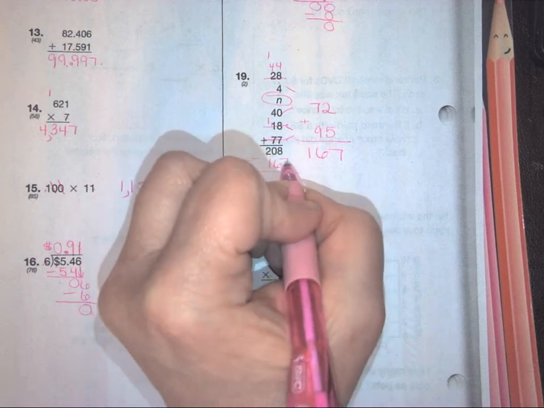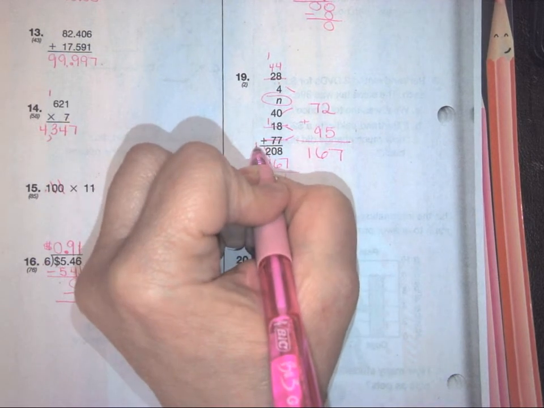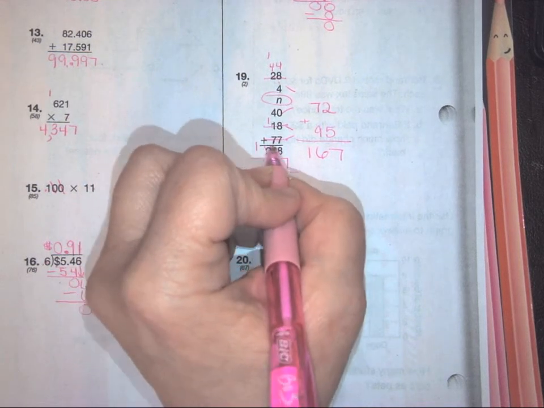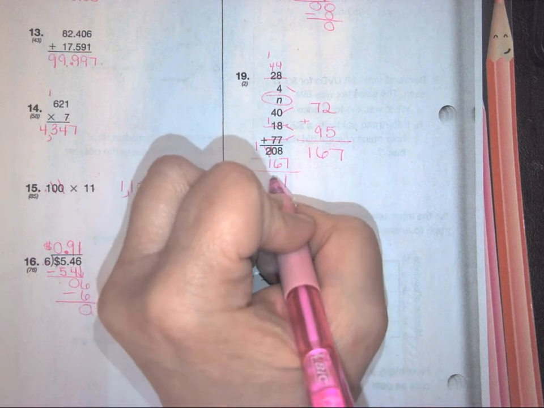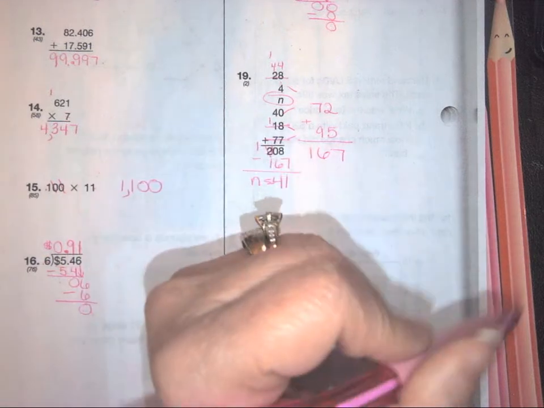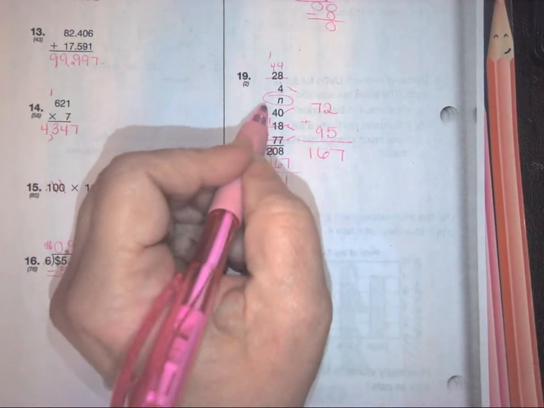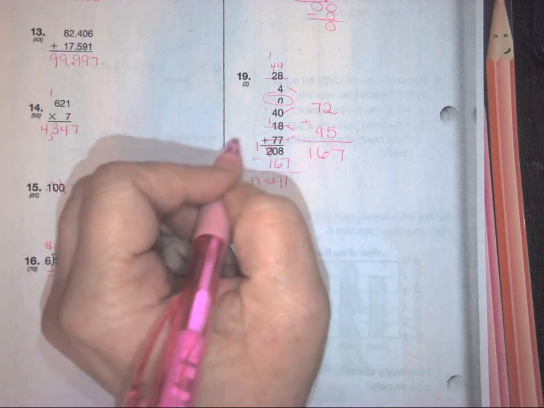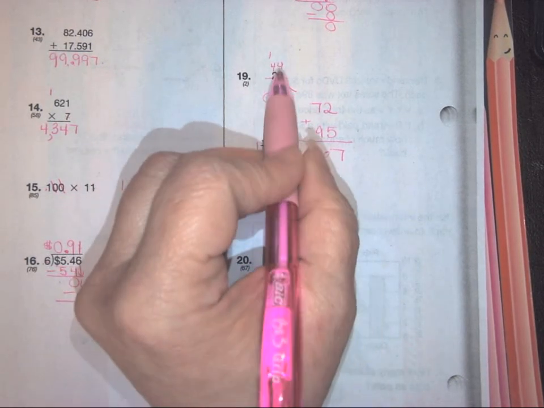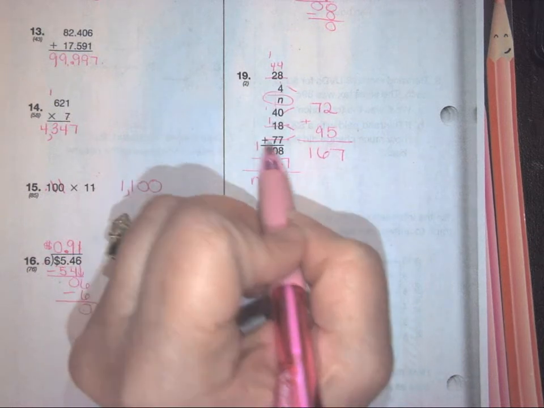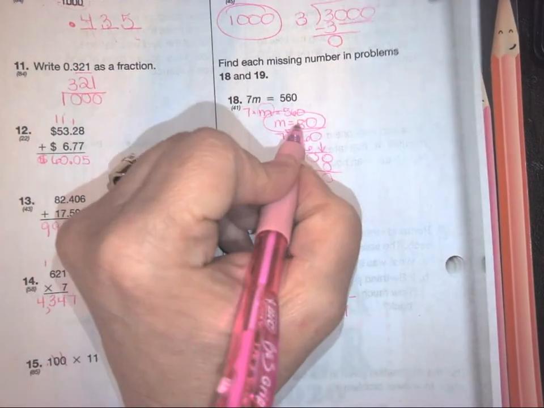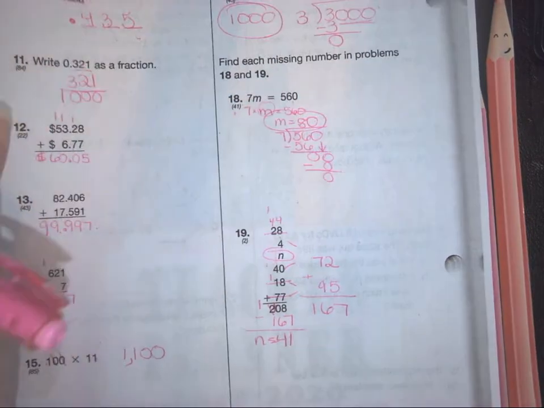Okay, 8 minus 7 is 1. Cross off your 2, make it a 1. This becomes a 10 because we broke that one apart and made it a 10. 10 minus 6 is 4, so n would equal 41. And if I were not saving so much time, I would put it in here, add it up, and make sure it equals 208. That's the other thing. If you plug in the number here, you should get the answer that they have right there. If you don't, then something was not right. Same with up here. You could do 80 times 7 and make sure it's 560.